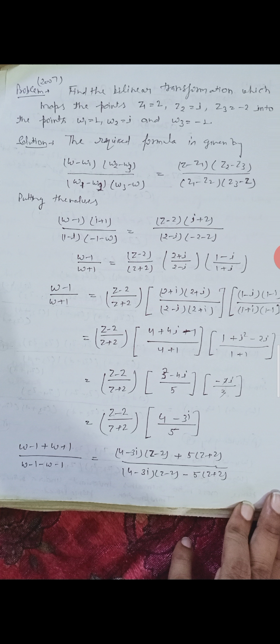Find the bilinear transformation which maps the points Z1 is equal to 2, Z2 is equal to i, Z3 is equal to minus 2 into the points W1 is equal to 1, W2 is equal to i and W3 is equal to minus 1.